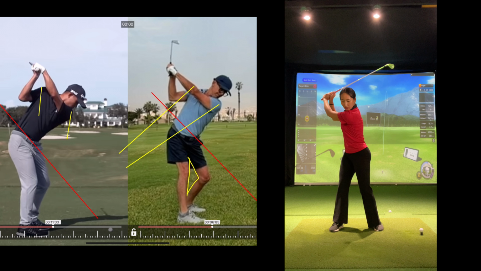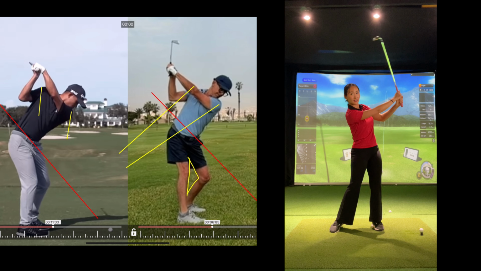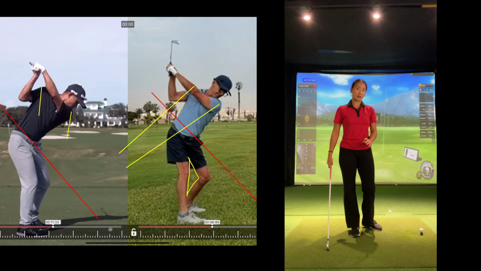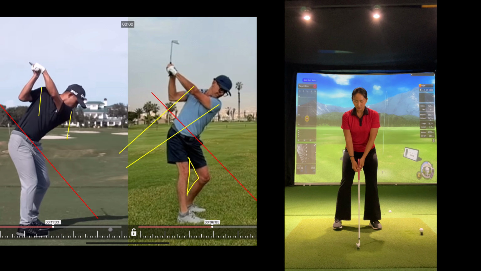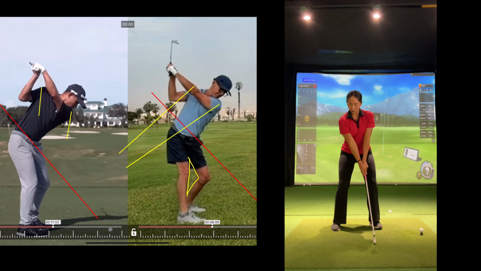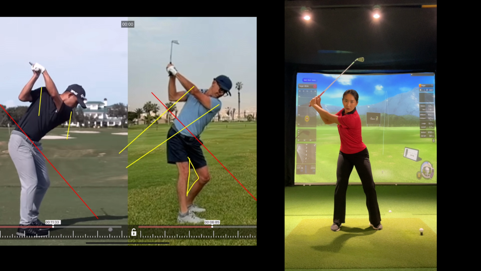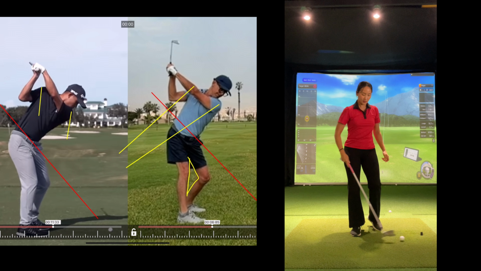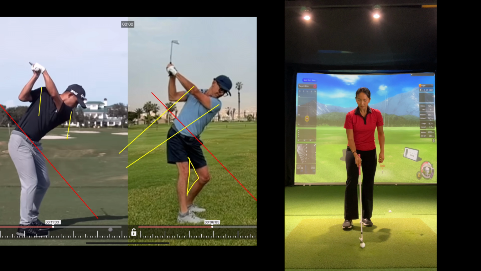Or you hit the ground first and then you hit the ball. Sometimes you hit the ground first and then top it. So for backswing, we don't turn much, right? Then it'll be easier for you to just come back to the ball.